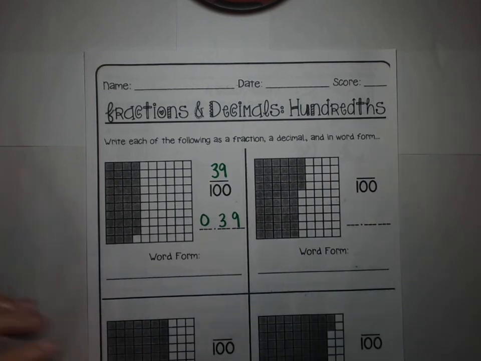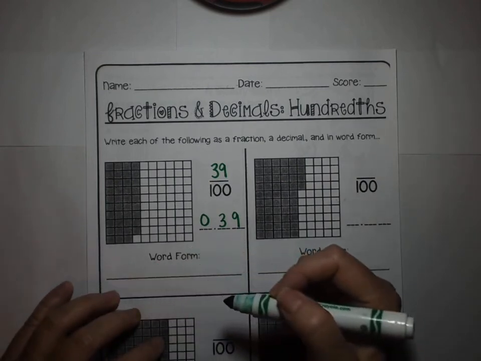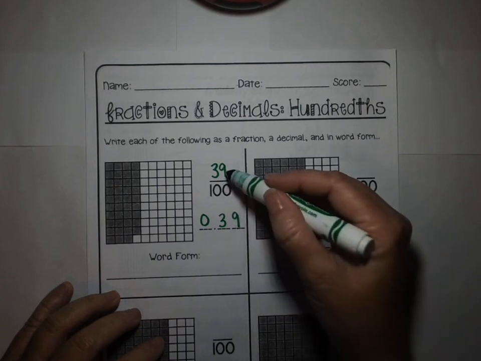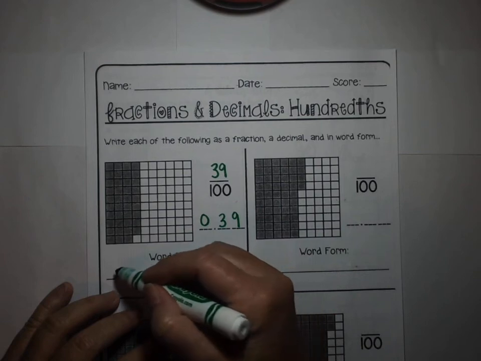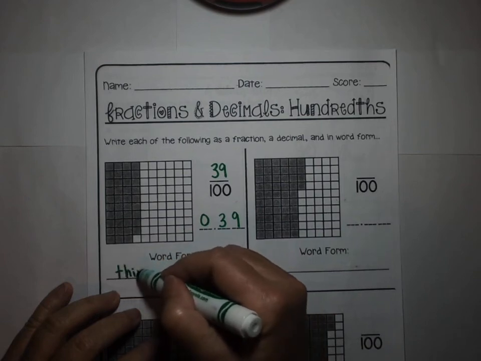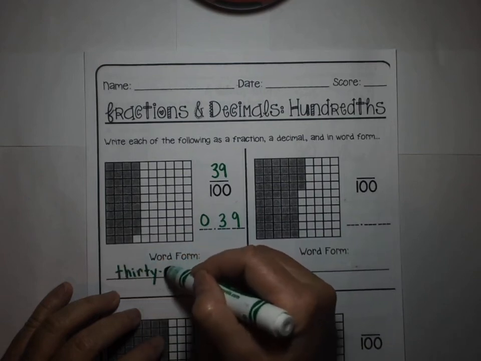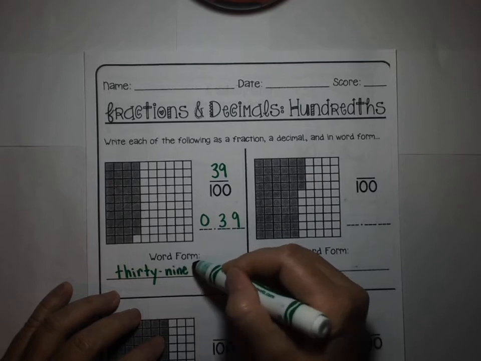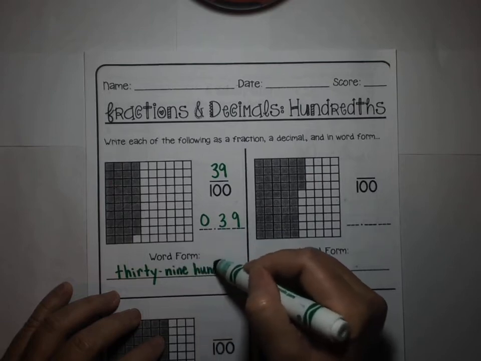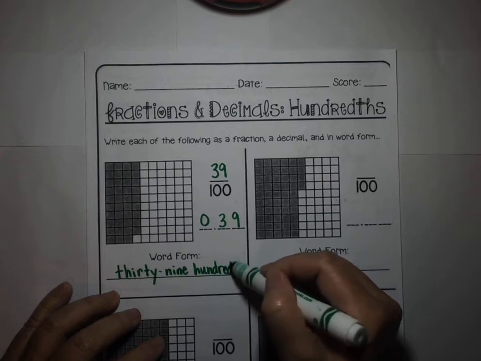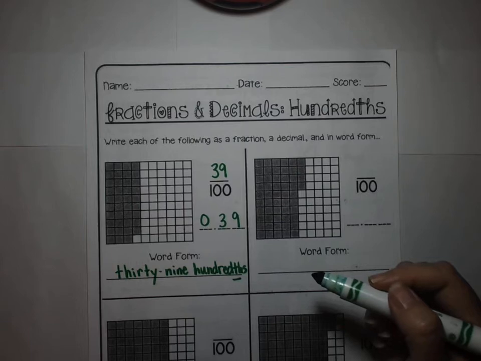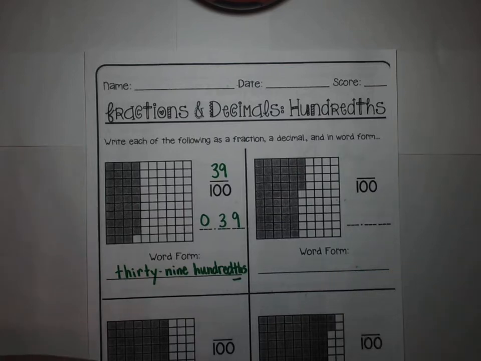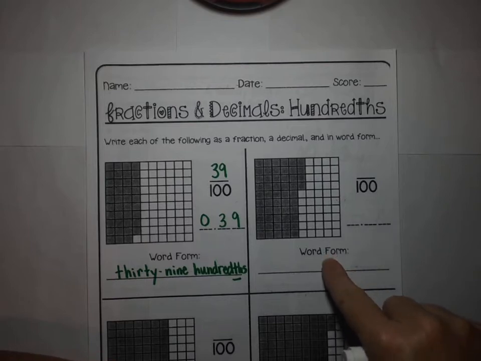And you would still say your word form, or write the word form just like you say it, 39 hundredths. So we're going to write that out. 39 hundredths. And I kind of say it funny because I want to make sure you can hear that TH. Hundredths. Got to really emphasize that so you don't think I'm saying hundreds. Okay, so let's look at one more example.